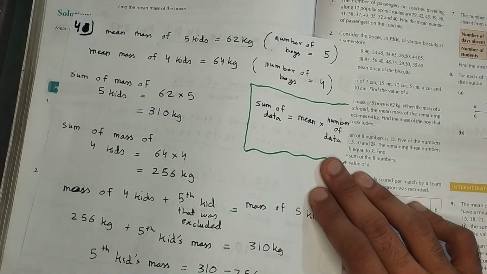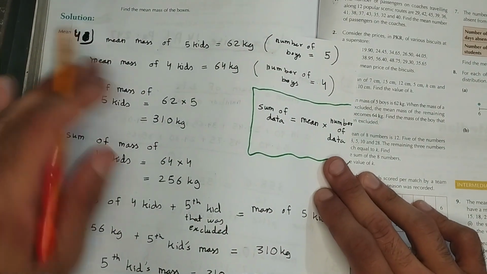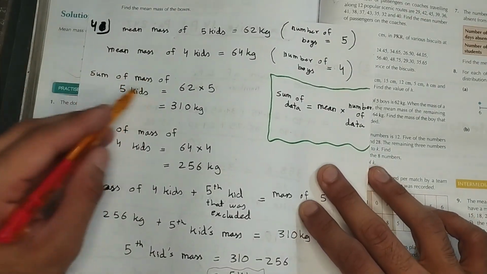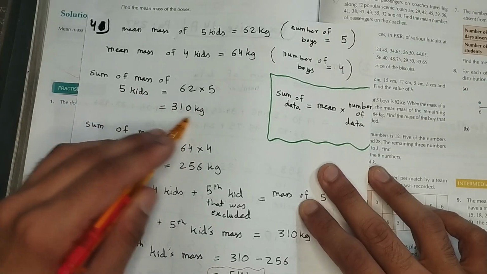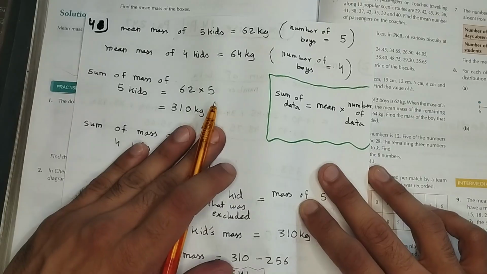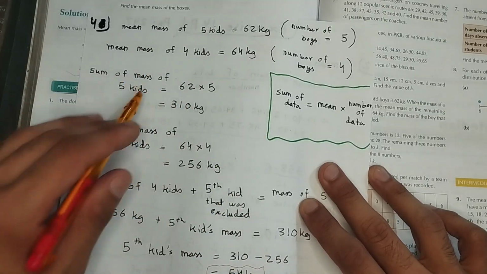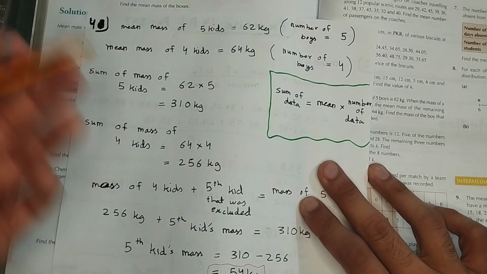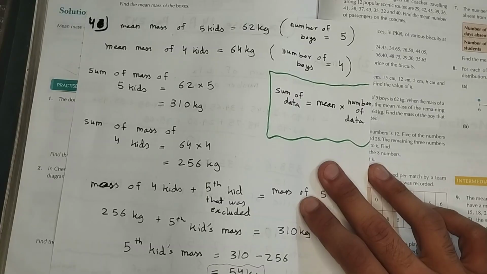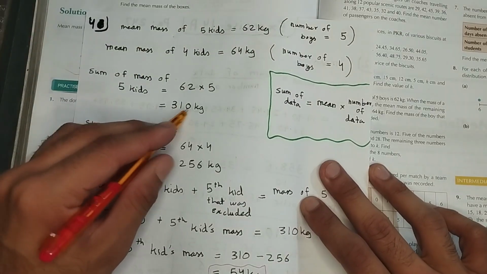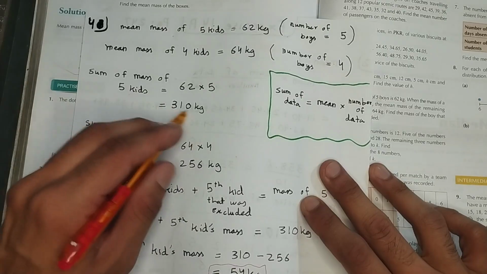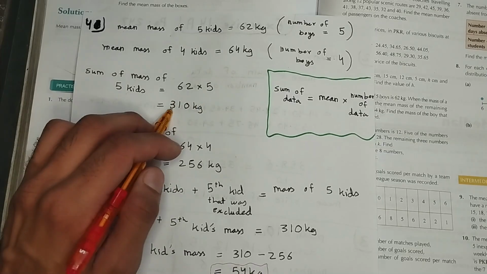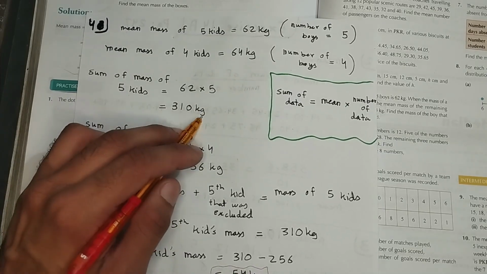How can we find the fifth kid's weight? By properly using the mean, okay? First of all, just go back to the basics. Sum of the mass of 5 kids is going to be equal to mean multiplied by 5. This is going to be the sum of the 5 kids. Yet up until now, we have no idea what is the individual mass of each and every kid. What is the mass of the first kid? I don't know. What is the mass of the second kid? I don't know. Same goes for the third, fourth, and fifth as well. But we know one thing for sure and for certain, that the sum of all of those 5 kids is going to be equal to 310 kgs. No matter what their masses are, if I add all of their masses together, their sum is going to be equal to 310 kgs, okay?